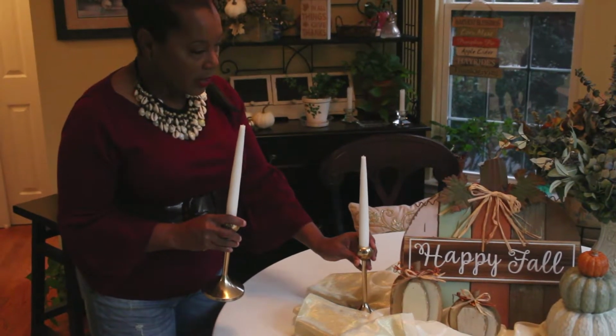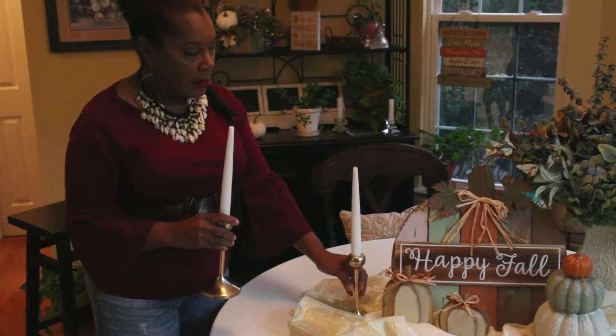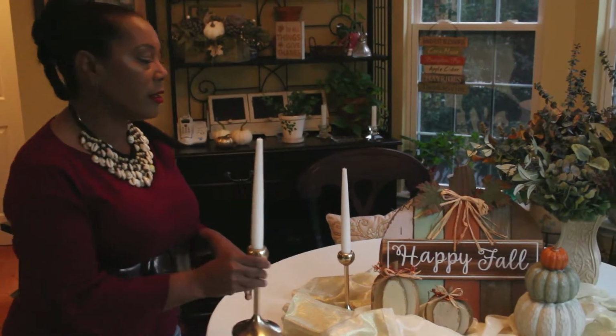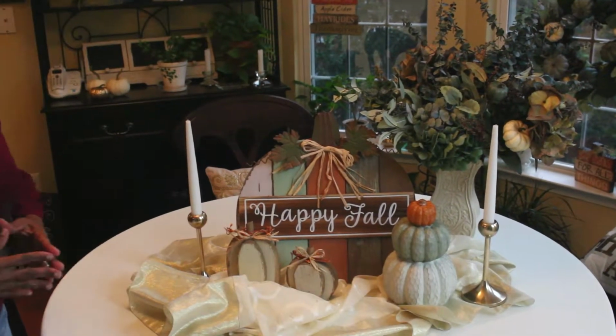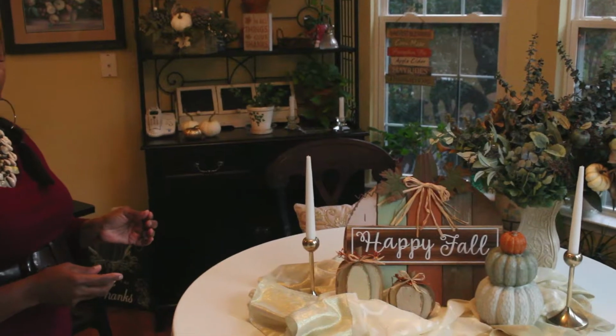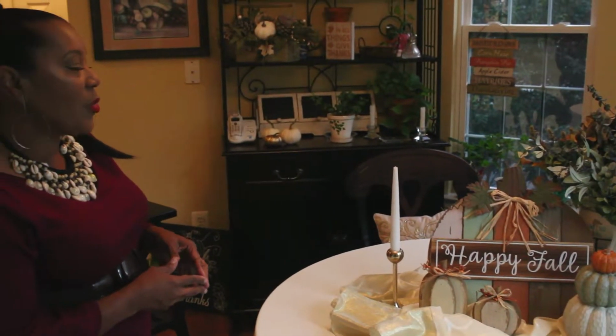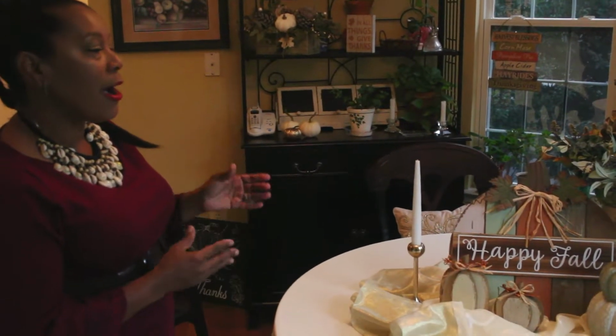So I'm going to put one right here, and I'm going to put one right directly on the other side, just like that. And this is our centerpiece. How beautiful is that? Very simple but elegant. We have again the plaques, our bouquet of silk and fresh flowers, and our candles.